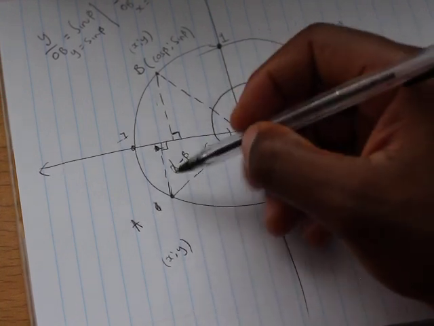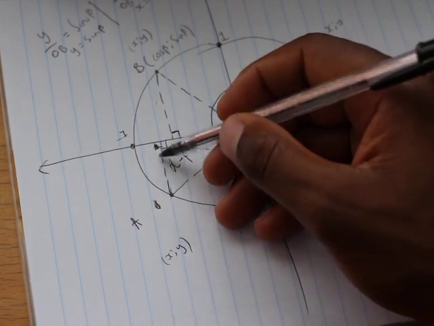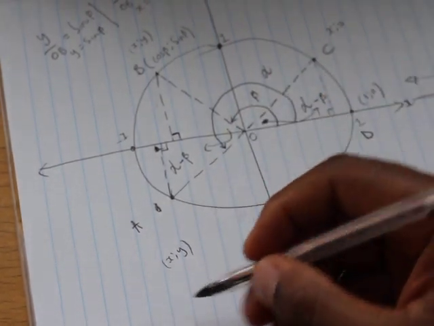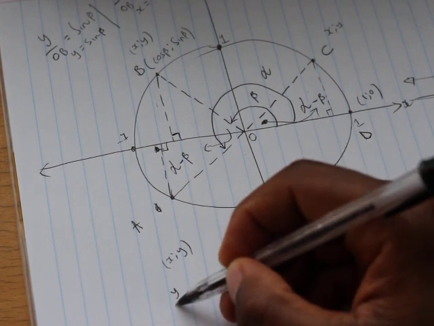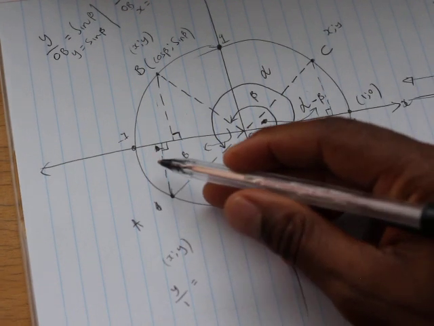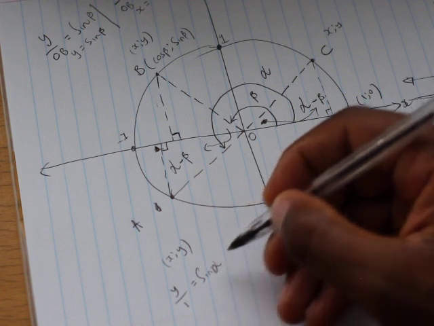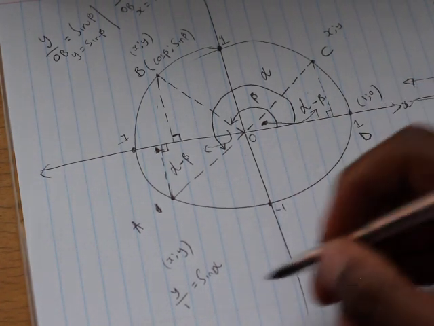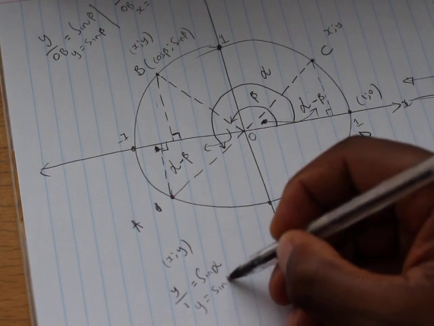Now this is the y, so y over the hypotenuse, which is 1, remember OA is 1, so y over 1 is opposite over hypotenuse, so that is equal to the sine of alpha this time around. So this simplifies to what? y is equal to the sine of alpha.